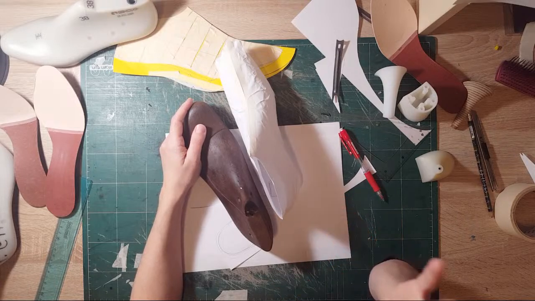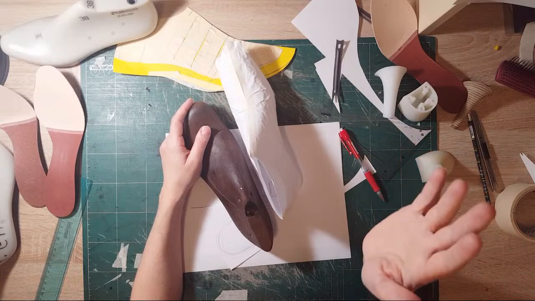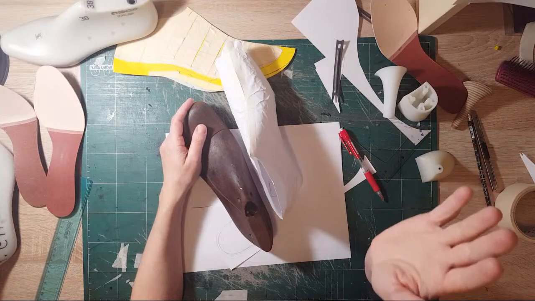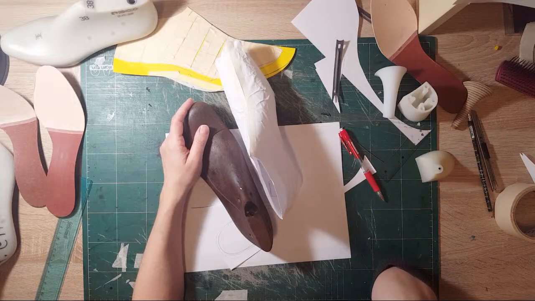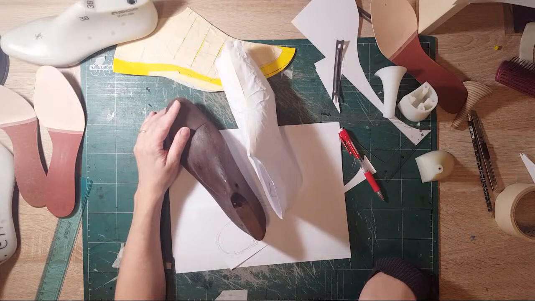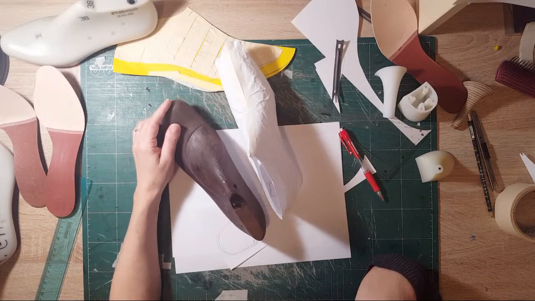So this is also a kind of trap. I don't like when people use ready-made patterns, so I advise you to make your own patterns. If you already have experience with pattern making and can fix it, okay, do whatever you want. I personally don't do it. I prefer to build it myself.